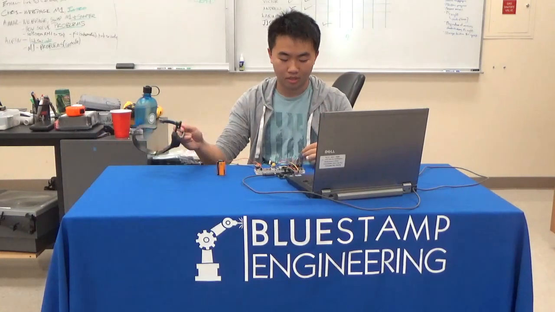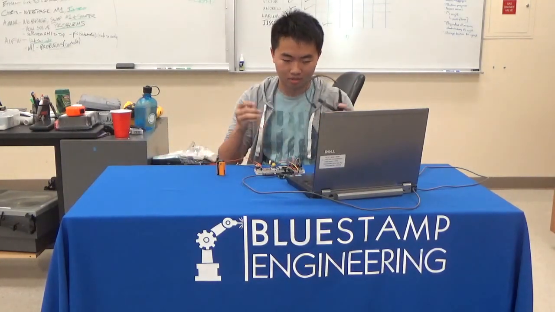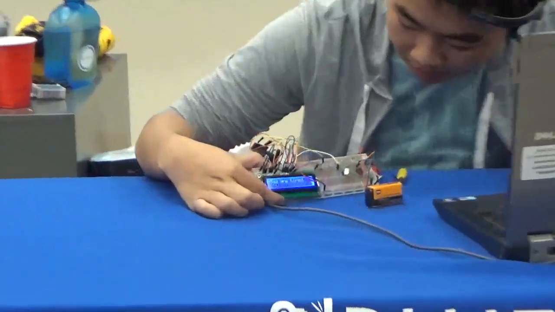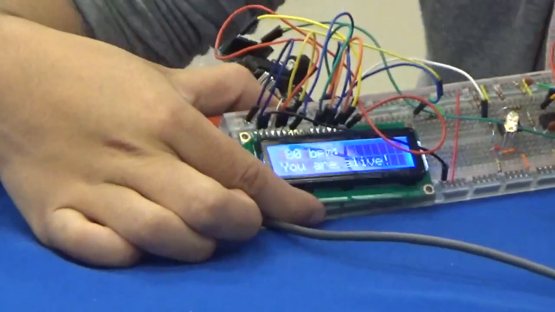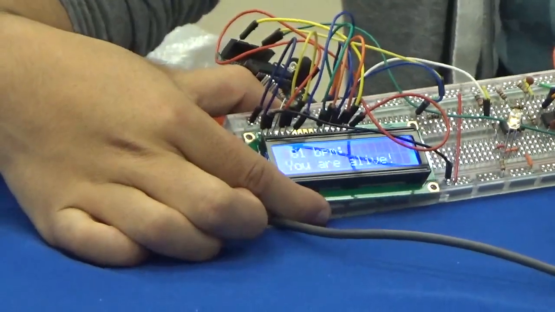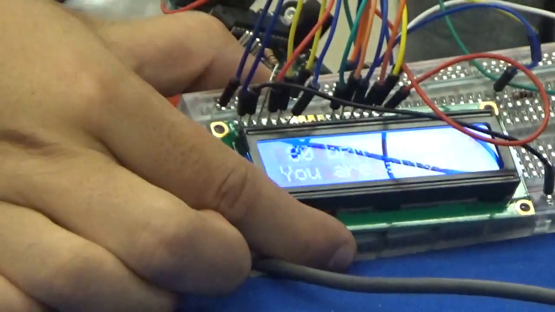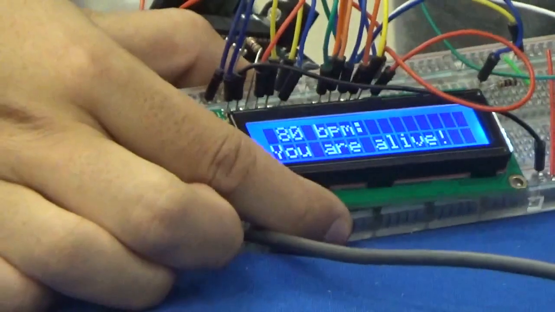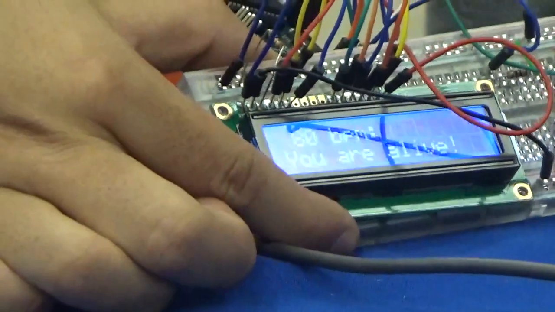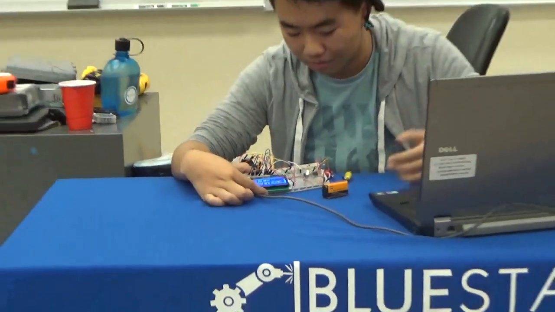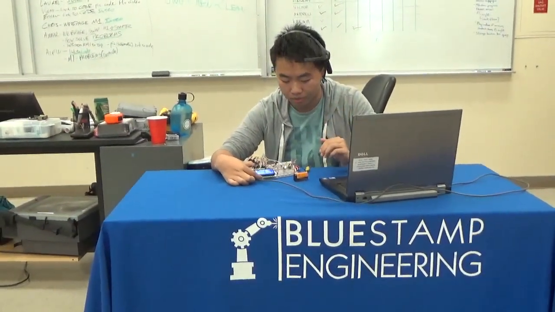So here's an example of it running. As you can see, it shows my heartbeat, and then it shows my attention and meditation levels. Based on the number values from my EEG, it also displays a phrase. If you're happy, it'll say you're happy. If you're angry, it'll say you're angry. If you're not really feeling anything, it tells you to go do something fun. And this LED blinks every single time a new heartbeat is detected.